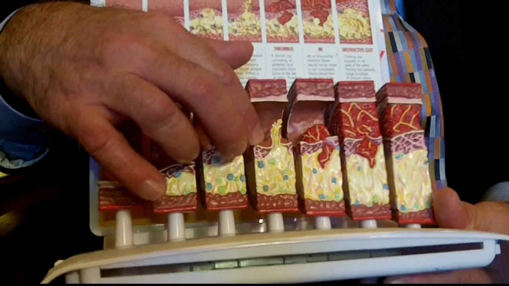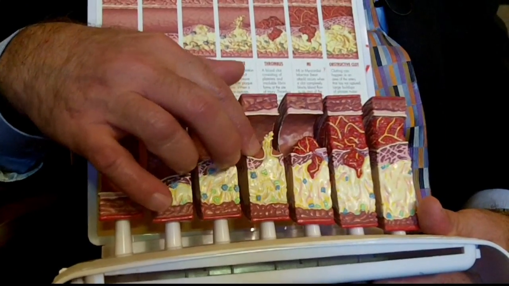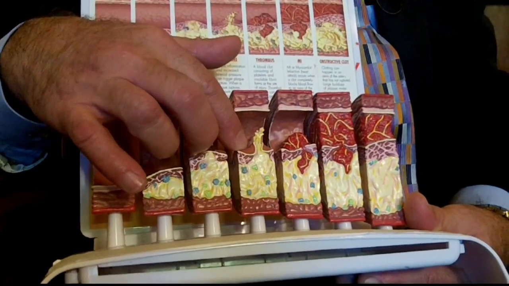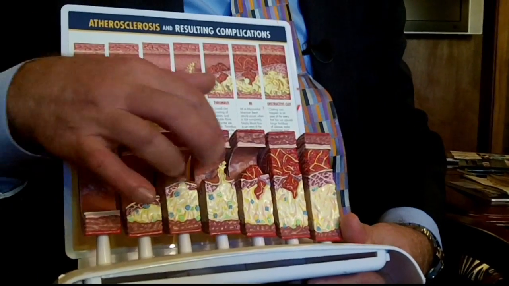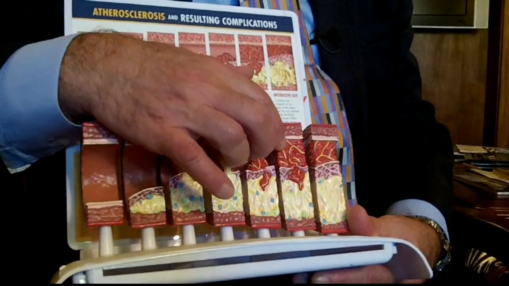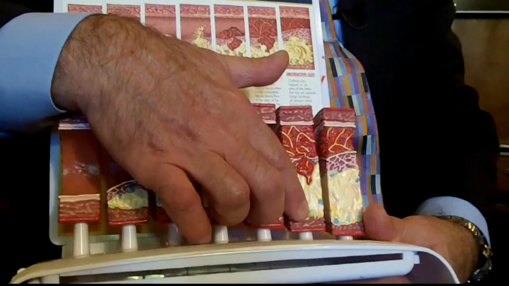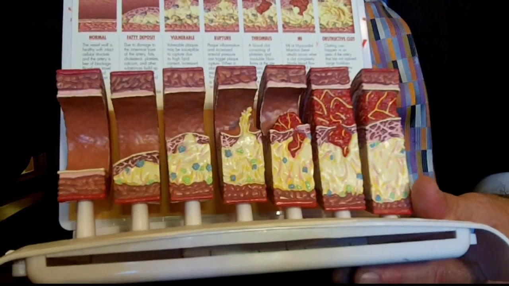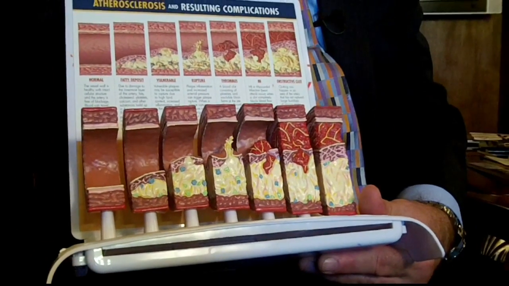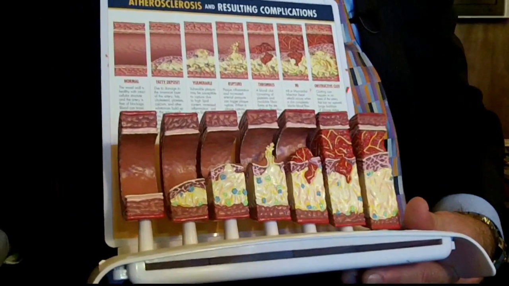And when it becomes unstable, it can rupture. In other words, it just bursts open, as you can see in this model here. Well, the body tries to heal this rupture by putting a blood clot on it. And of course, the blood clot causes the entire artery to be completely blocked, causing a complete cutoff of blood to the heart, causing permanent heart damage, and we call that a heart attack.